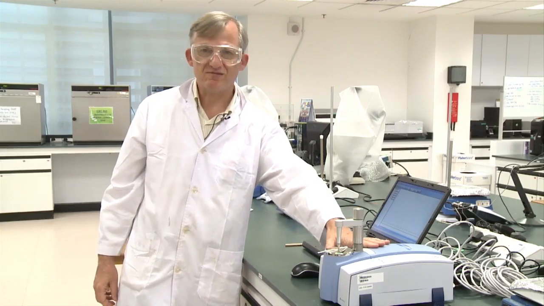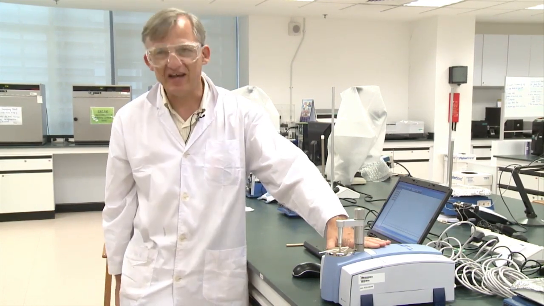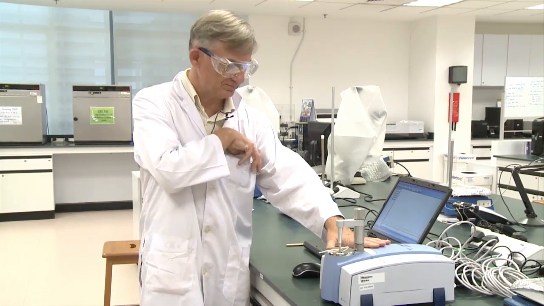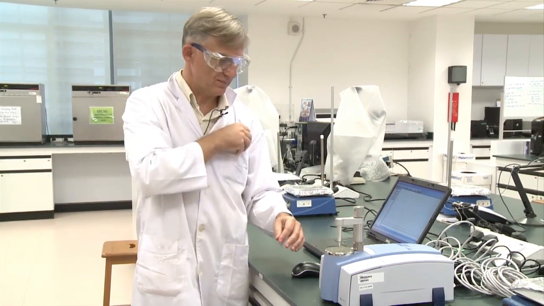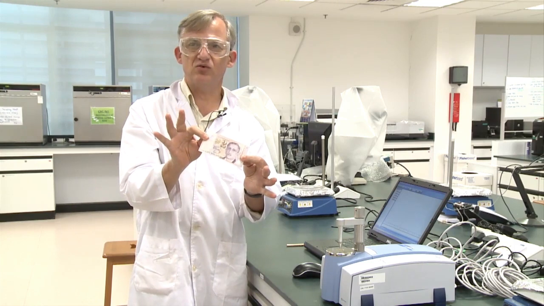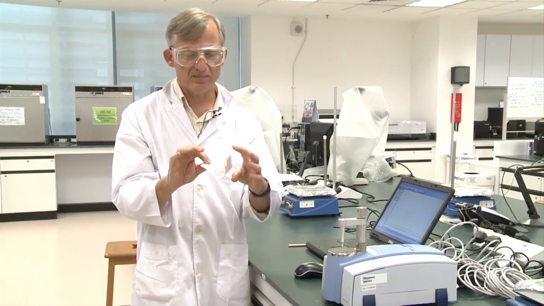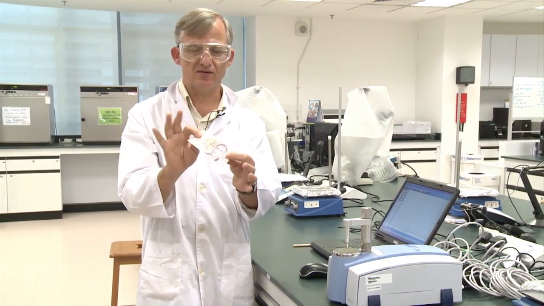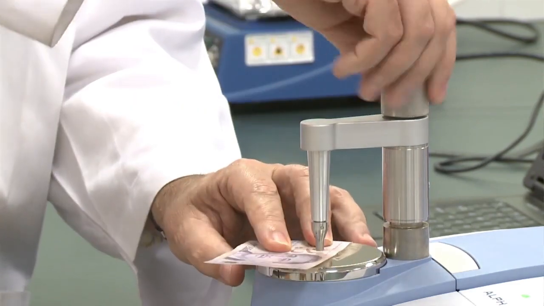Our infrared spectrometer is not limited to analyzing fibers. We can analyze just about anything that we can put into that sample holder. So here I have $2, 2 Singapore dollars. Now, money is normally made of paper, but this is not. This is a polymer note, and we can analyze this using infrared.